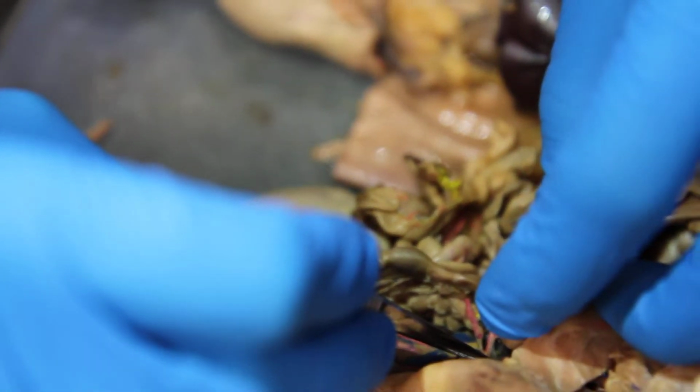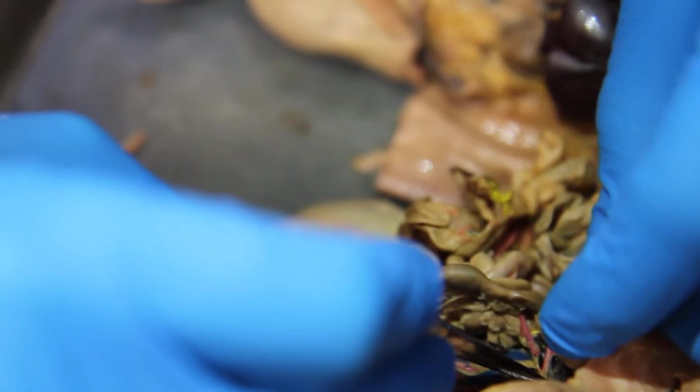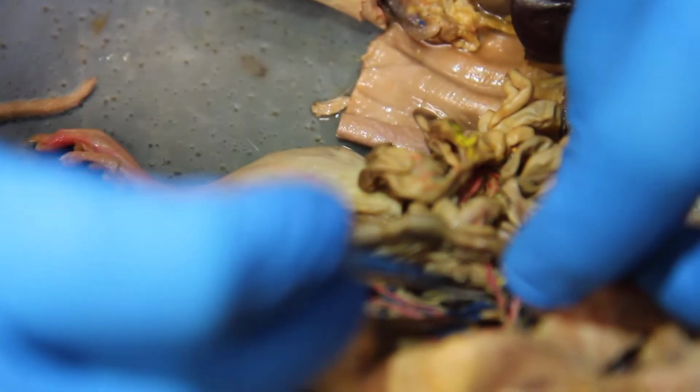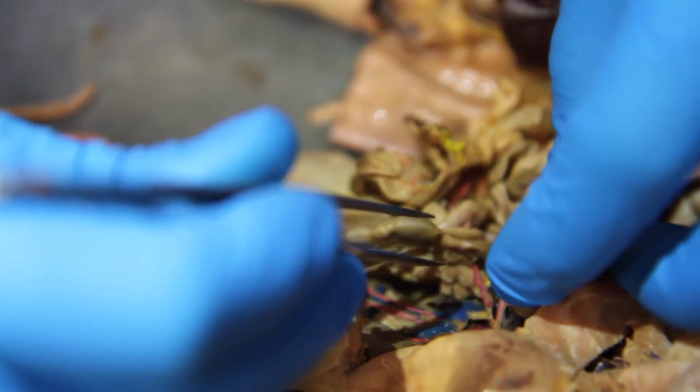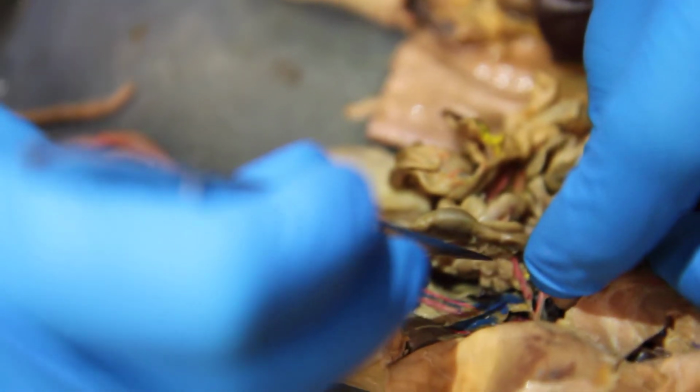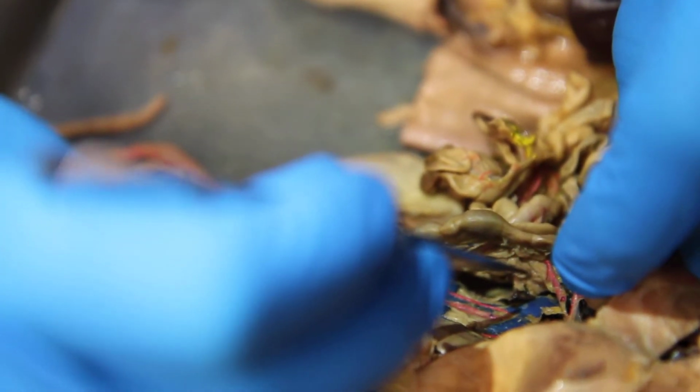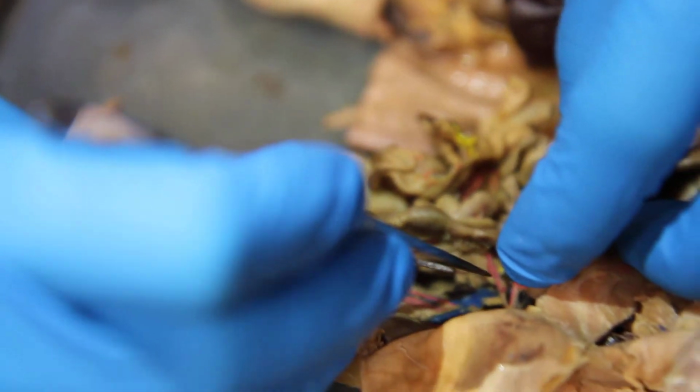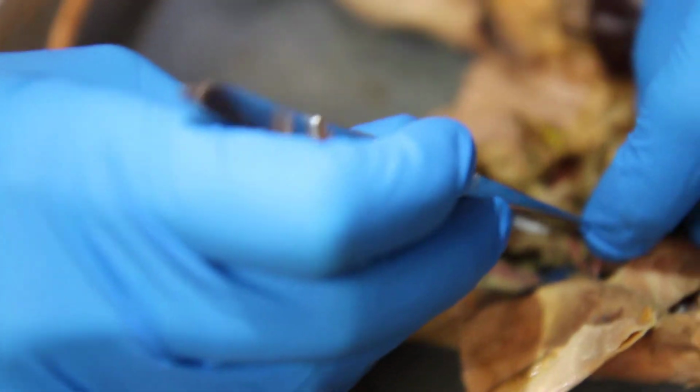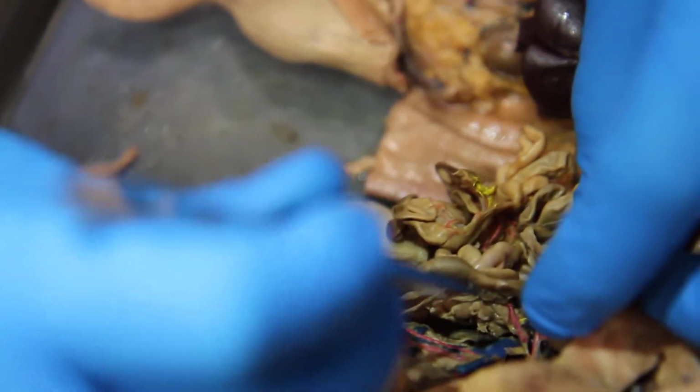So one of them goes to the intestines in the mesentery, called the mesenteric artery. I think. No, sorry, scratch that. One of them goes to the stomach, and that's the gastric. One of them goes to the spleen, the splenic, and the other one goes to the liver. So, where's the spleen?